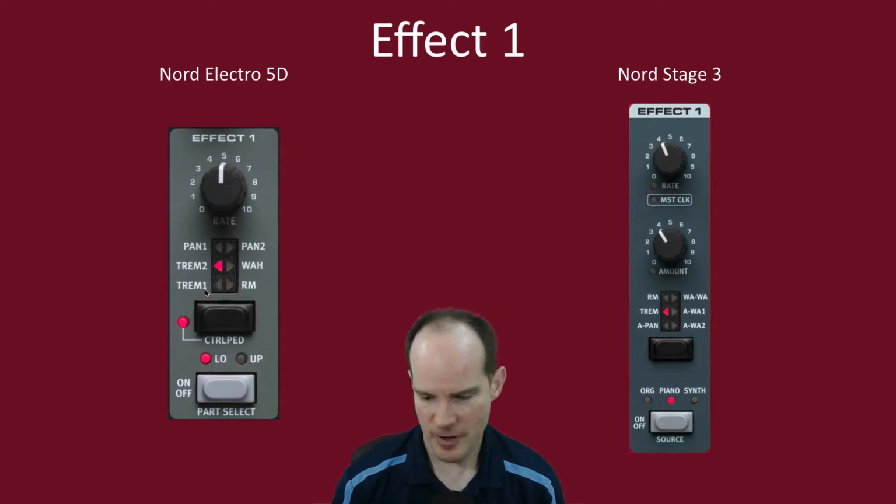All right, so you have trem 1 and 2. Here you have one trem, pan 1, pan 2. Here you have automatic pan. Notice something very important. Here you have the amount. With this knob, you can control the overall emphasis of the effect, which you don't have an amount knob here for Effect 1. So that's, I think, a distinct advantage to the effects in the Nord Stage 3. Although at the end of the day, we're talking subtleties here, and you're still going to end up having great panning and great wah in the Electro, but you do get some additional options here in the Stage 3.